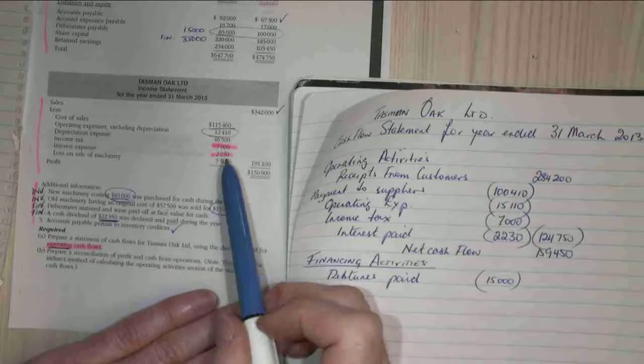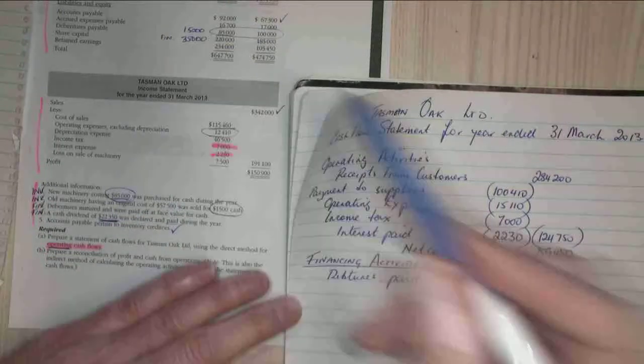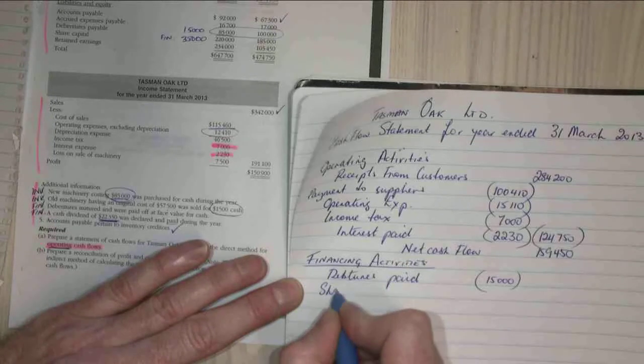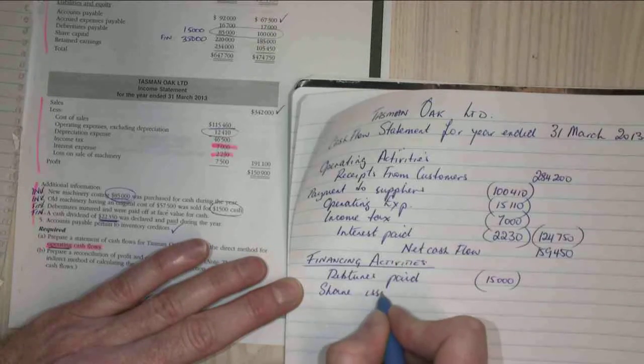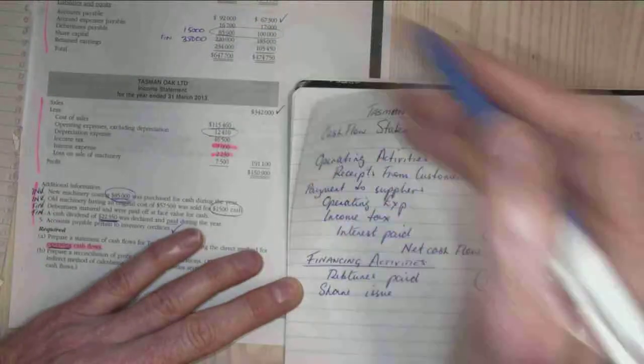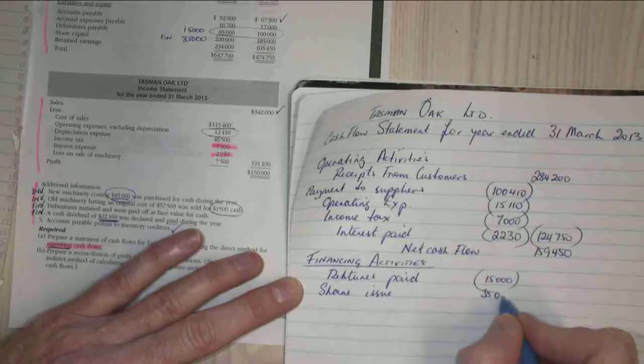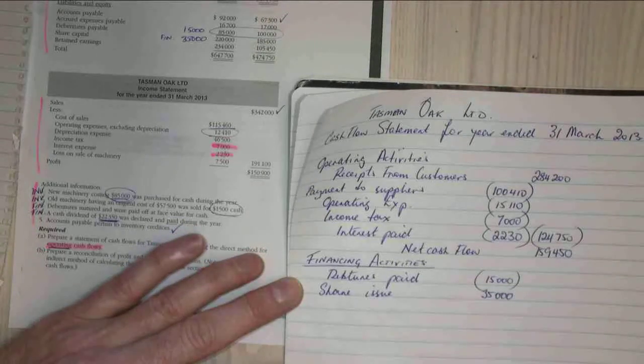I issued some shares, didn't I? Yeah, my share capital was 35,000, and that's a cash inflow, so I'm not going to worry about bracketing that.